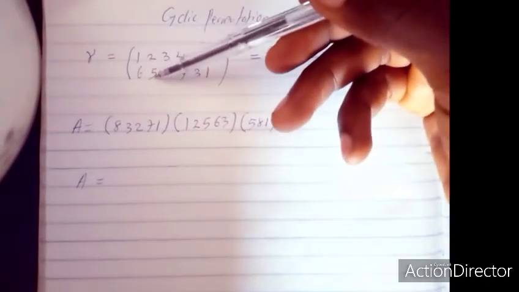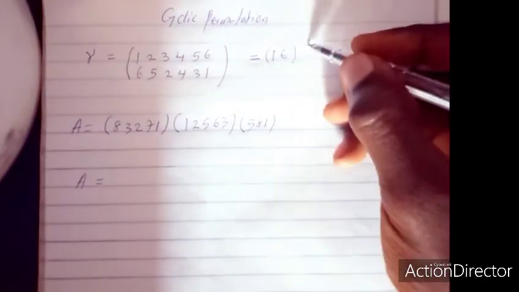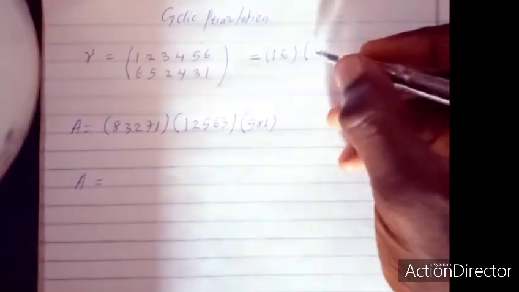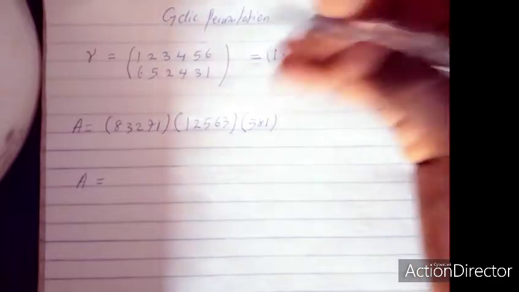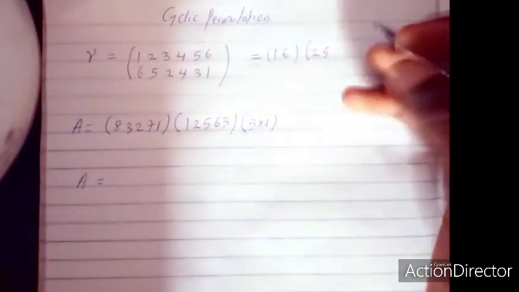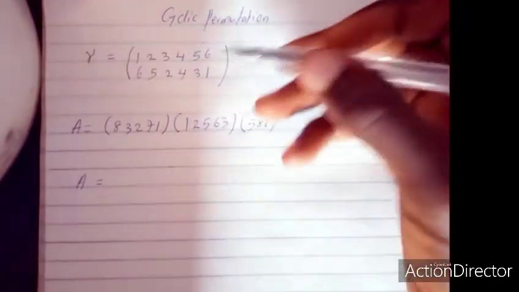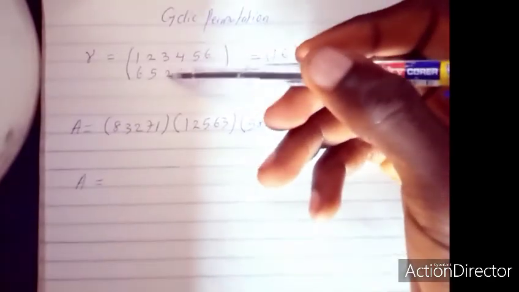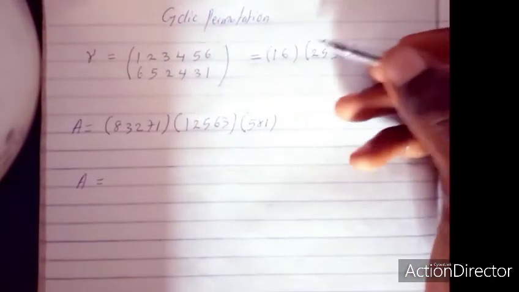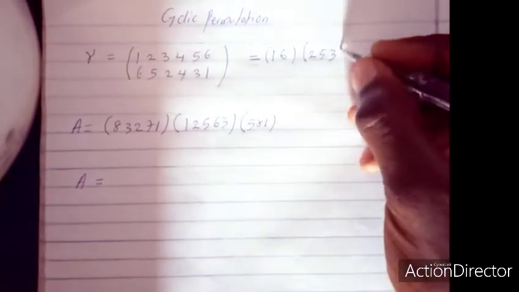Now let's check the next one. This is 2 5, 5 to what? So you write it one after the other. 2 maps to 5, this will be 2 5, 5 maps to what? 5 maps to 3, and 3 maps to what? 3 maps to 2. So 3 has gone back to where it started from. That is how you leave that.